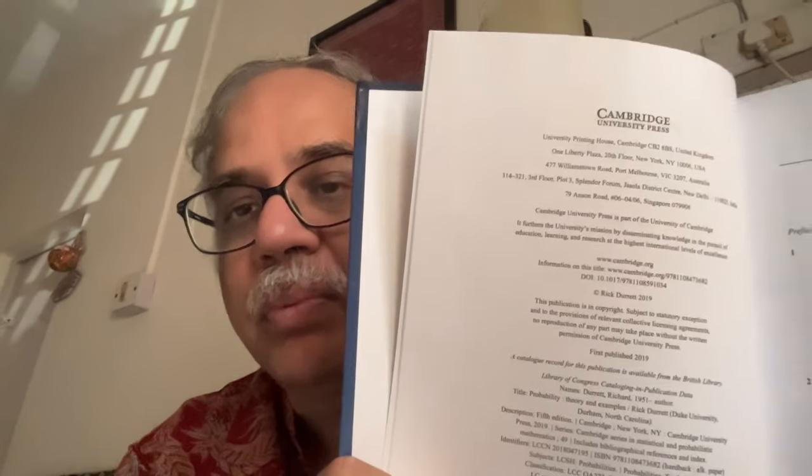Now, what are the things? This is published by Cambridge University Press. I want to show you. First published in 2019, this is the 5th edition of the book. I've seen on Amazon certain reviews which say the 4th edition was better written or something like that. But anyway, I have not seen those editions, so I'll just speak on this edition.